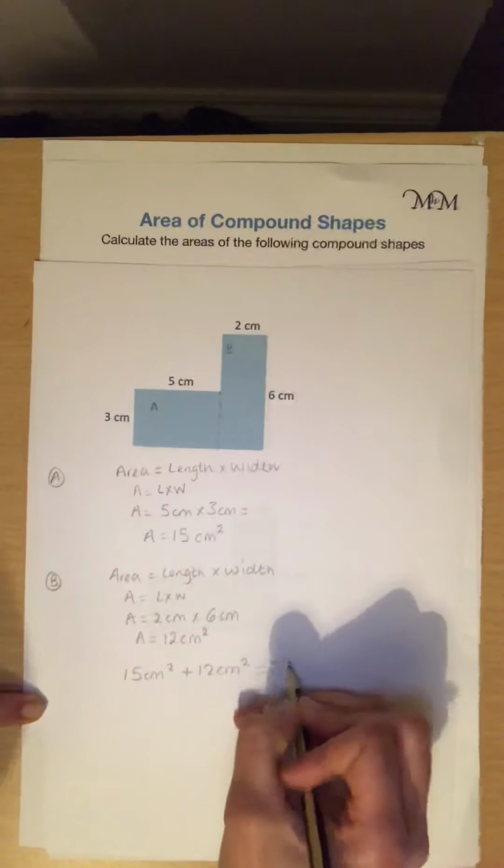Okay, just to recap, we firstly split the shape into two. So we call this one A, and we calculated the area, which gave us 15 centimeters squared. Then we worked out the area of shape B, which gave us a total of 12 centimeters squared. And then we added the two totals together. So the total area of this compound shape is 27 centimeters squared.